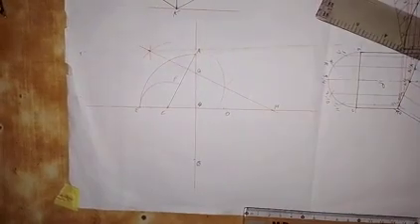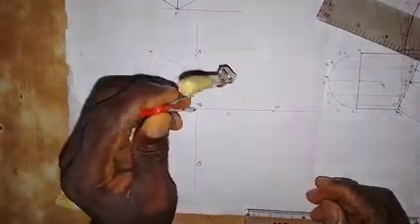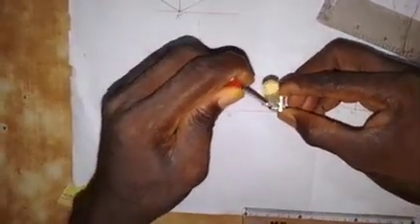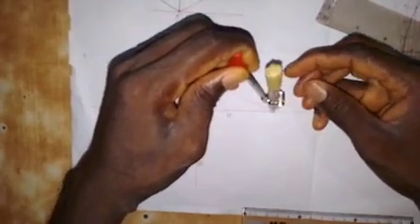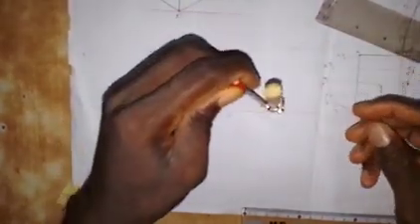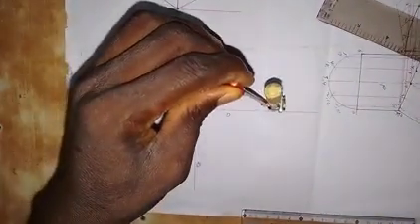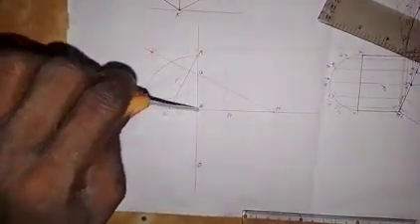Now from center O, putting the point of my compass at O, I extend it to H. I need to locate another H on this side, so I make an arc here.